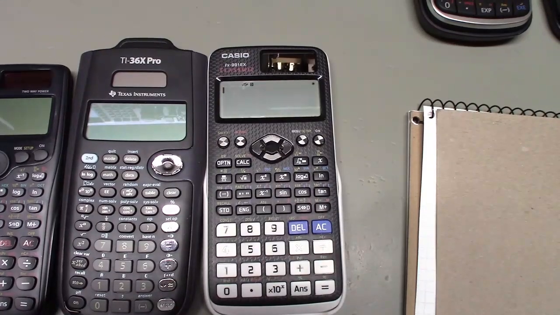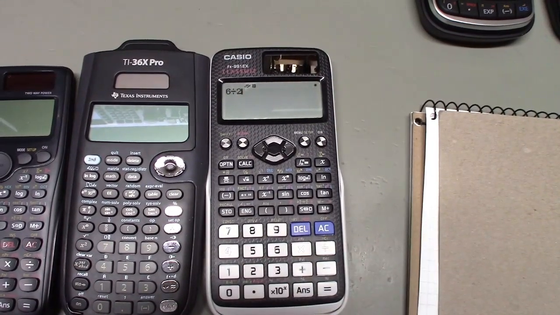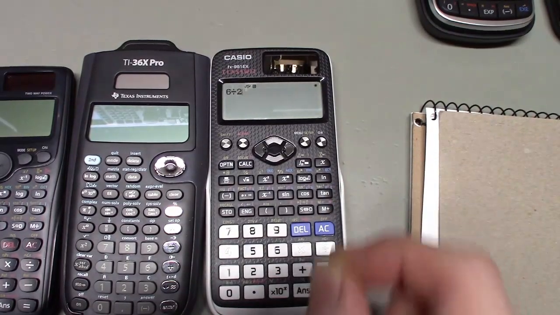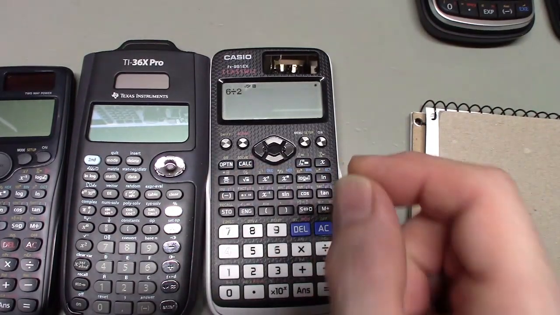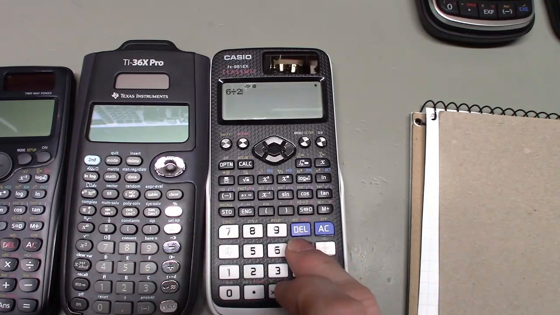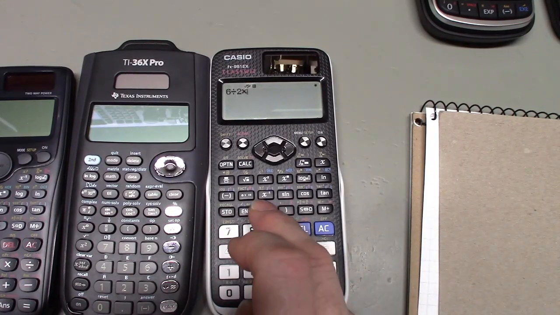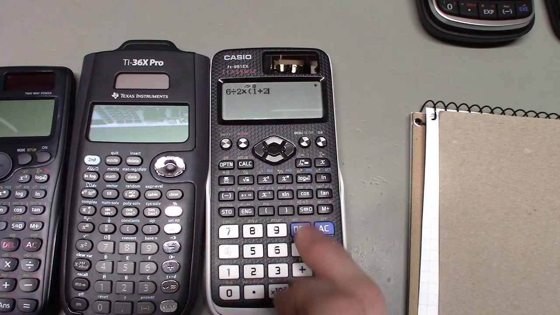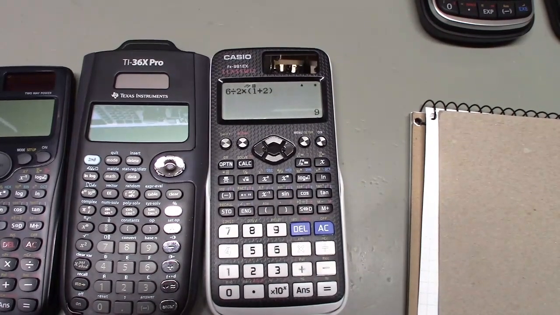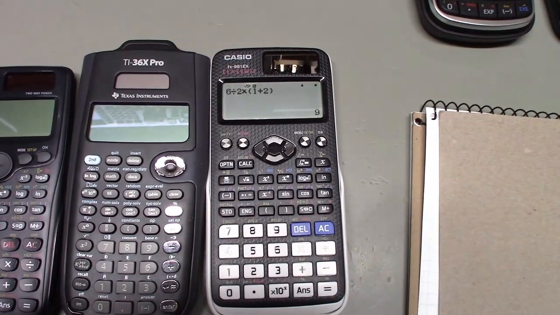But now this Casio here, so if I hit the right button to turn it on, if we punch that into this calculator, 6 divided by 2, now if I type it in with the multiplication symbol, we are specifically implying an order, because we're putting the multiplication symbol there. So 6 divided by 2 times, open parentheses, 1 plus 2, close parentheses, equals 9, the right answer.